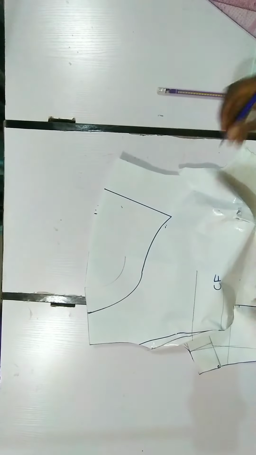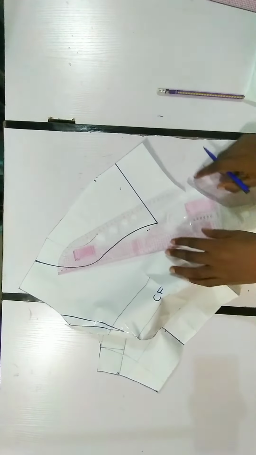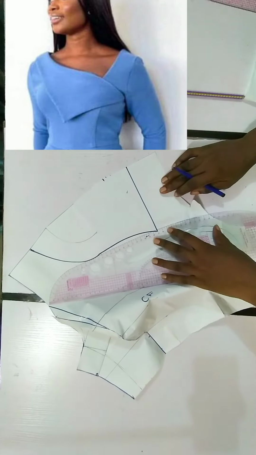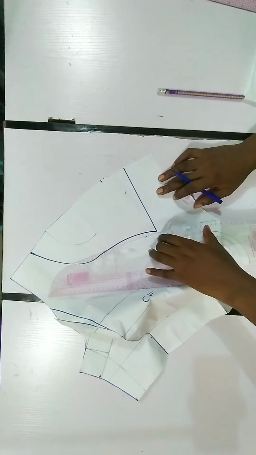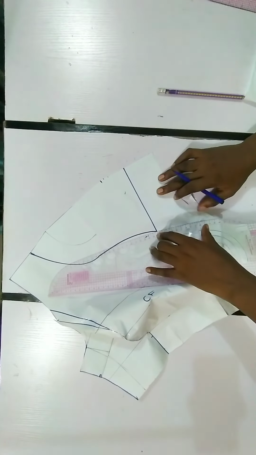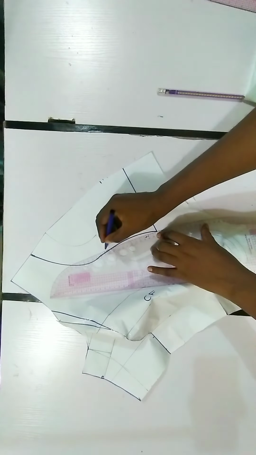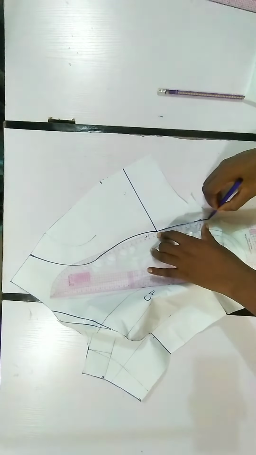The next thing, we are going to cut off this part of the sleeve because we are going to be having a style there. So what I'm going to do now is just follow this line. If you look very closely, you're going to see that it's not straight. It does not just go down straight, it has a little bit of curve. This paper is actually disturbing, but I'm still going to go ahead and achieve what I want. I'm going to follow the line of the neckline here and just go down like this. Okay, so that is what we have.